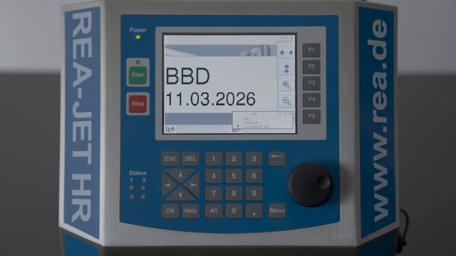Now you see the change has been done. We have a bigger print, we have a bigger font size. This is how you change the font size of an existing print layout.